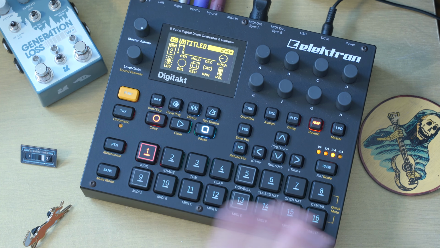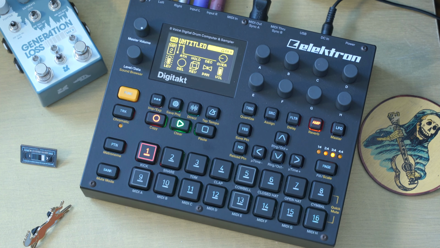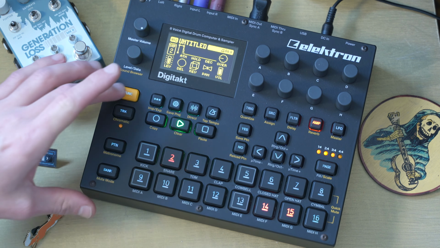So in order to get that to translate, I'm going to put trigs down on my quarter notes, and play it back with the rest of my beat. So I think that's pretty cool, right?